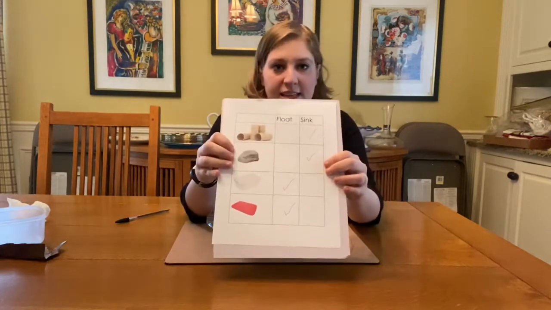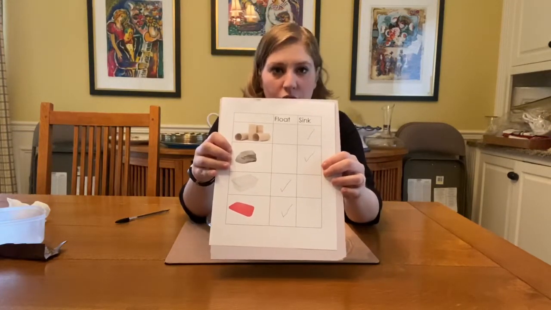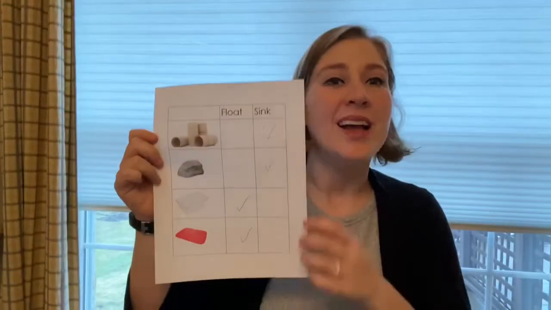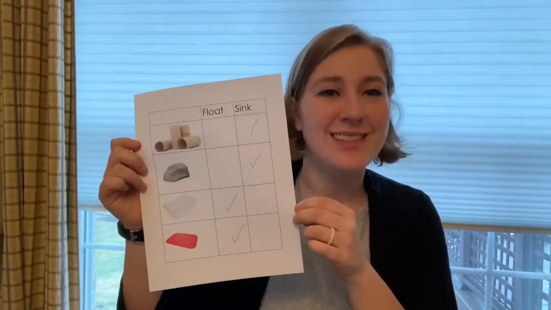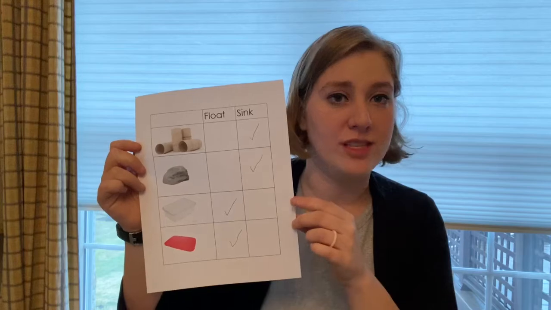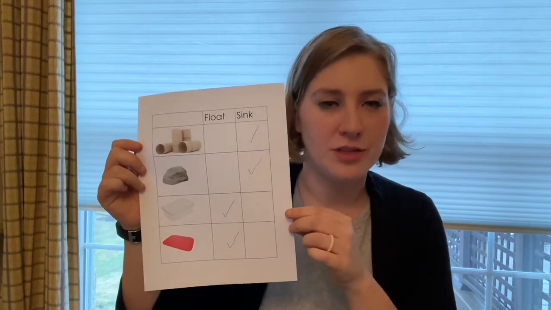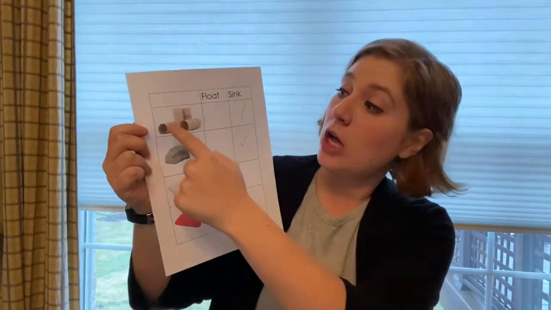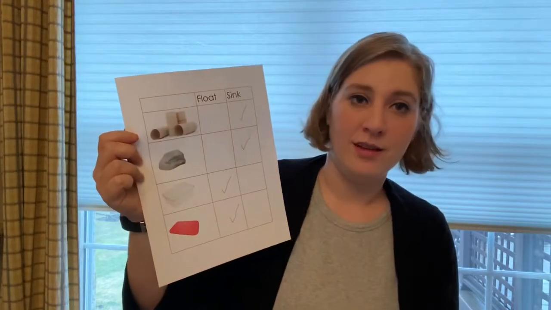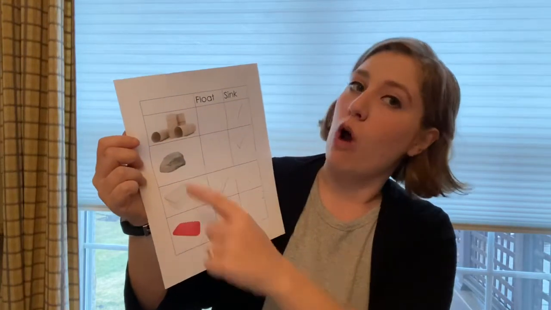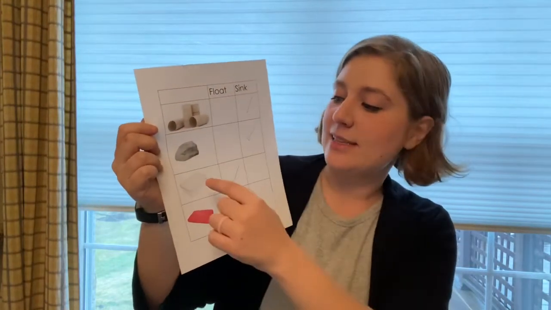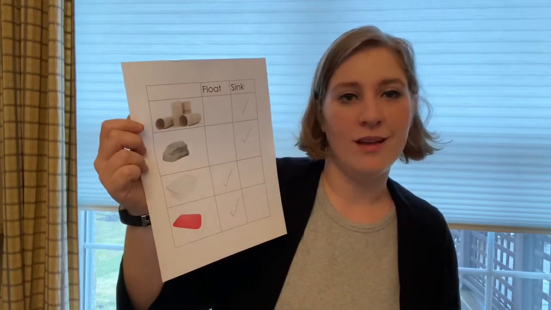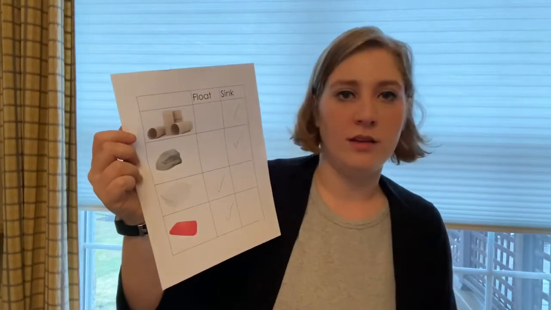Now I've tested everything. Let's go over our experiment together. So I tested 4 different objects to see if they would sink or they would float. I tested a tube. I tested a rock. I tested a plastic container. And I tested a lid.